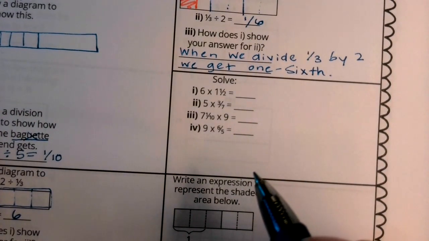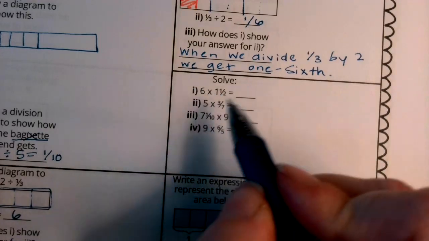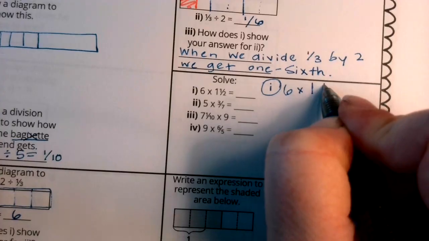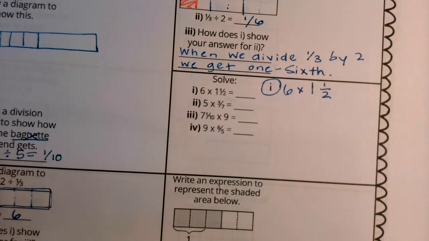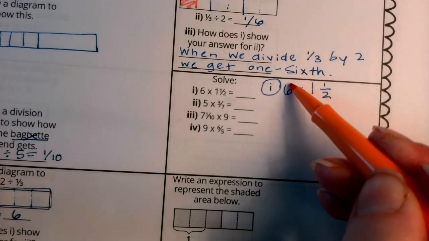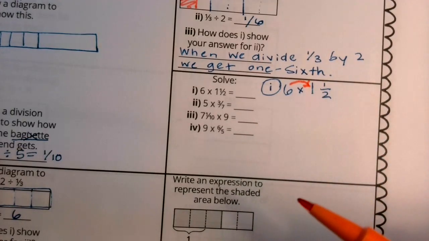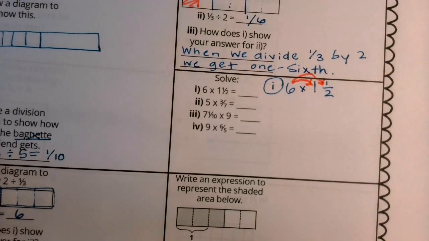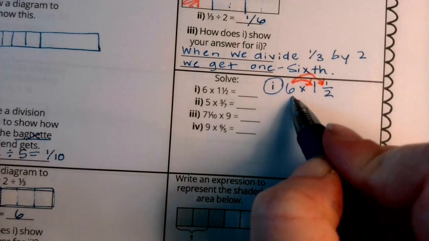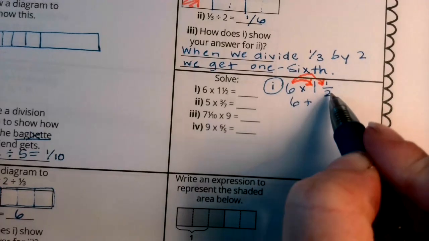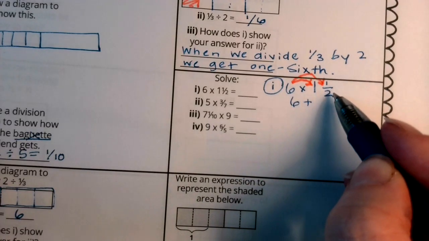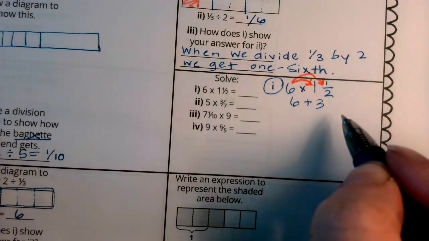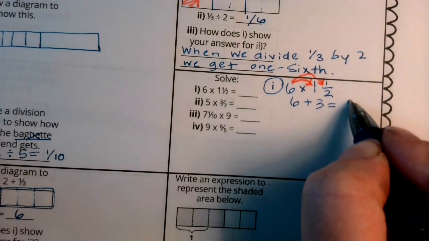We are going to be multiplying whole numbers and mixed numbers. So for number 1, I am looking at 6 times 1 and 1/2. Remember, we are going to kind of unfurl this problem. We are going to let our 6 multiply itself by the 1, and then we're going to let our 6 multiply itself by the half. So we have 6 times 1 is 6, and now 6 times a half is going to be 6/2. Or we could say, what's a half of 6? Well, a half of 6 is 3, right? So that is 6 plus 3 is 9.